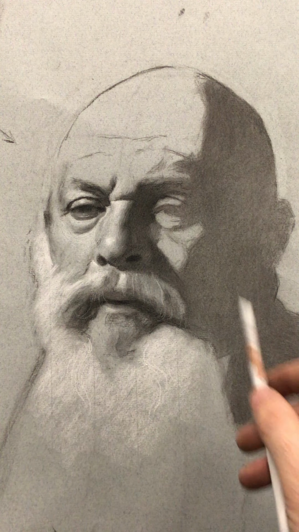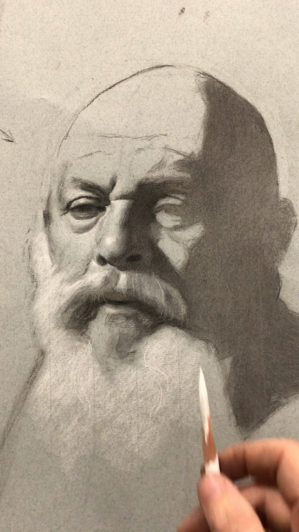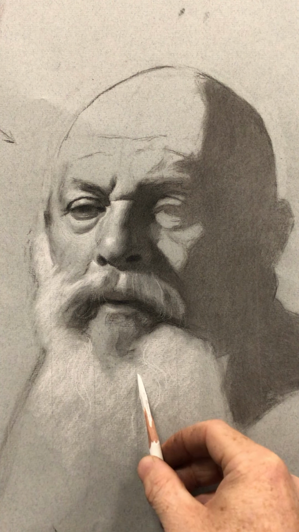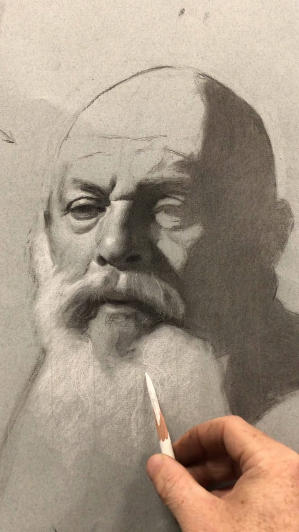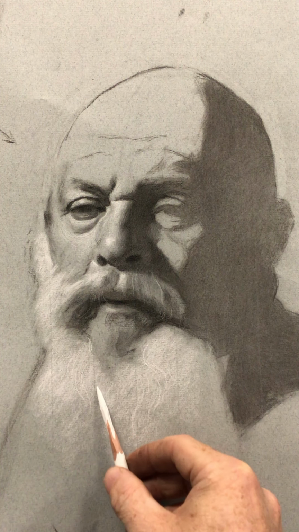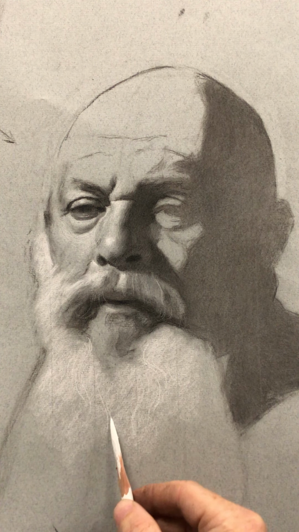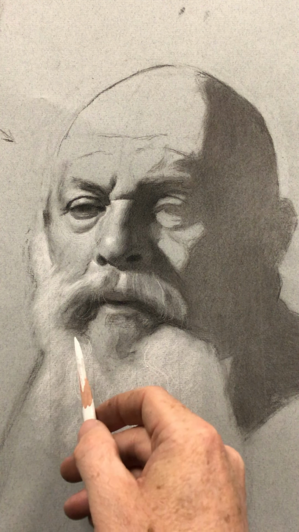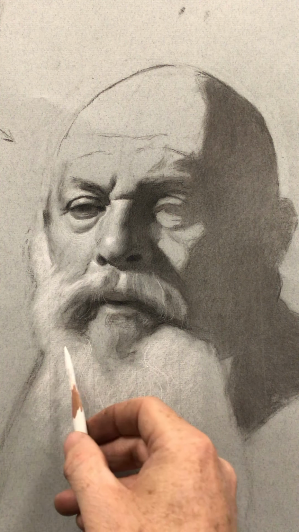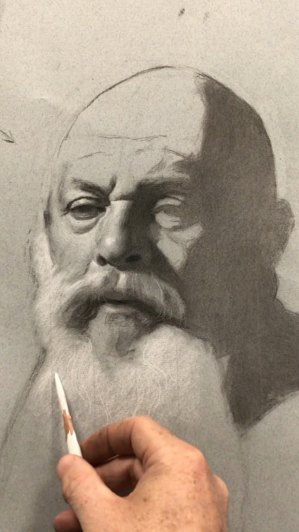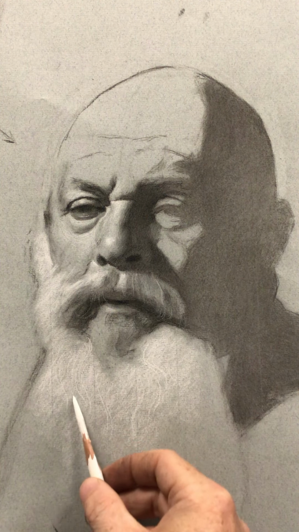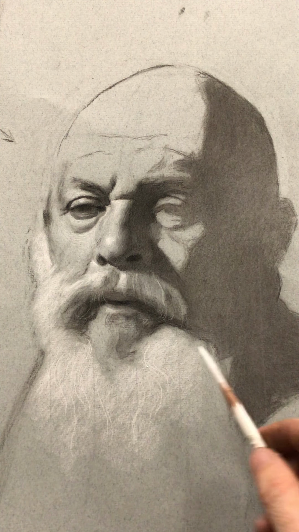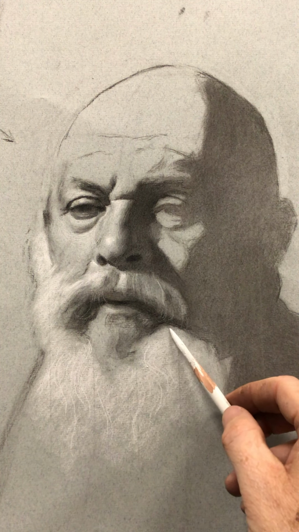But I remember the way he creates textural rhythms and patterns of flowing beard with just very expressive little indications of curls in the beard. So I often think of that when I'm working with John's beard. It's really fun. So have fun with it.